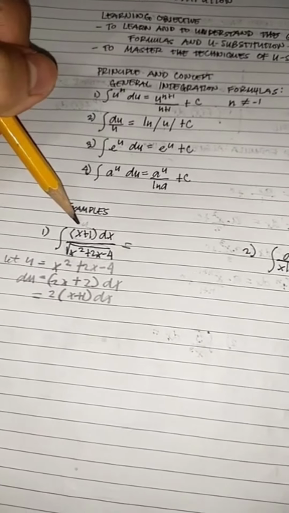This becomes 1/2 because negative 1/2 plus 1 is equal to 1/2. So plus c.